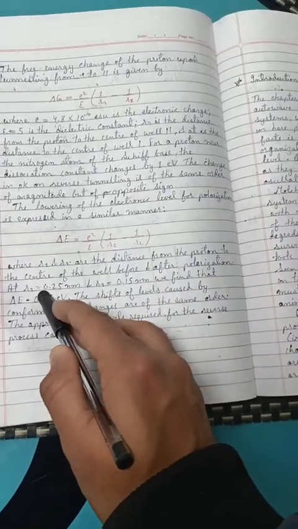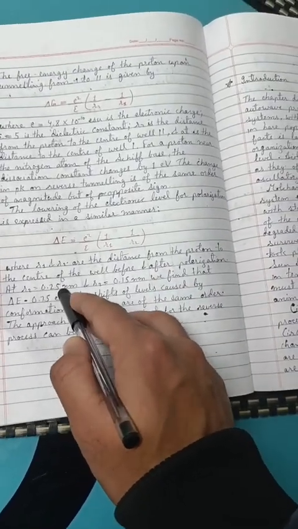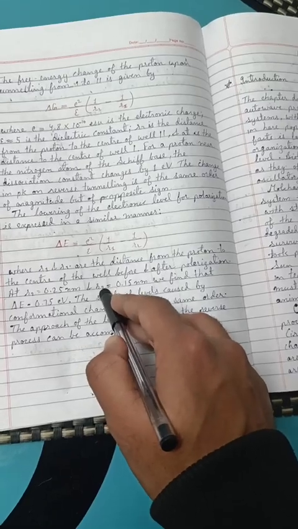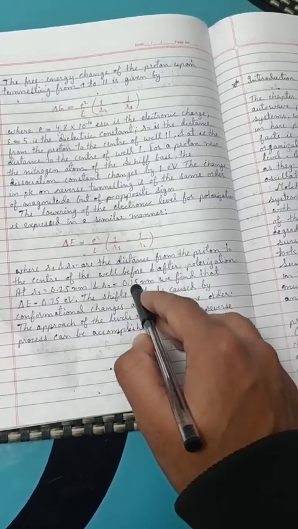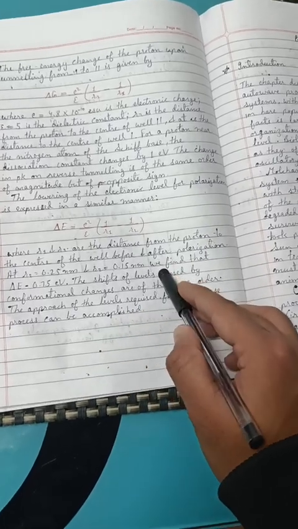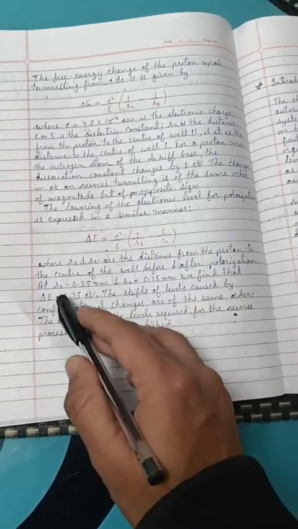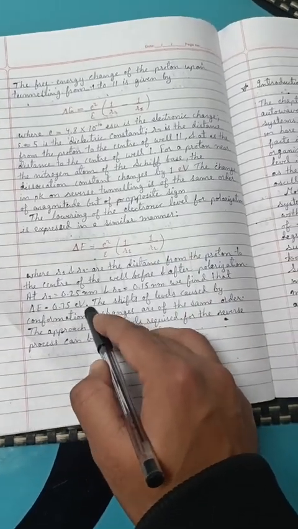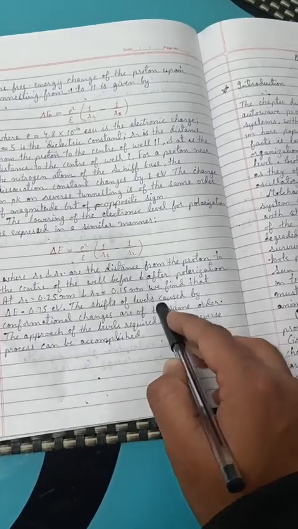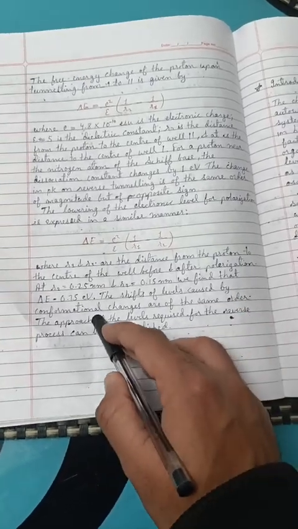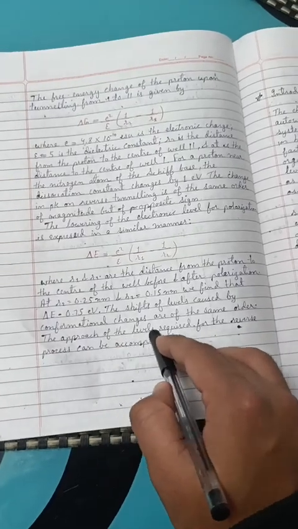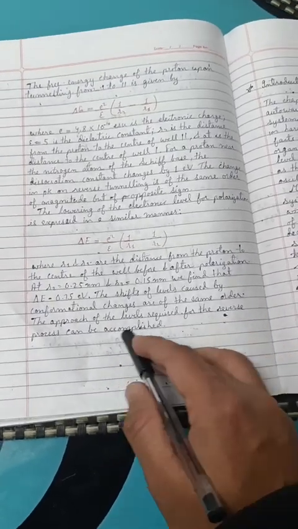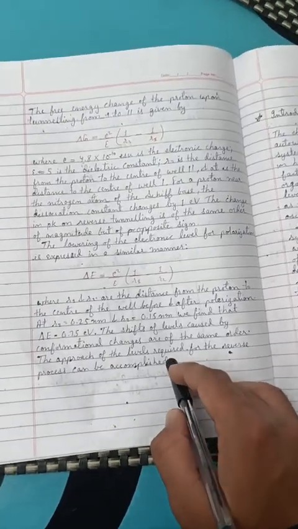At R2 equal to 0.25 nanometer and R1 equal to 0.15 nanometer, we find that delta E equals 0.75 eV, and the shift of the level caused by the conformational change is of the same order. This approach of the level is required for the reverse process, and this can be accomplished.